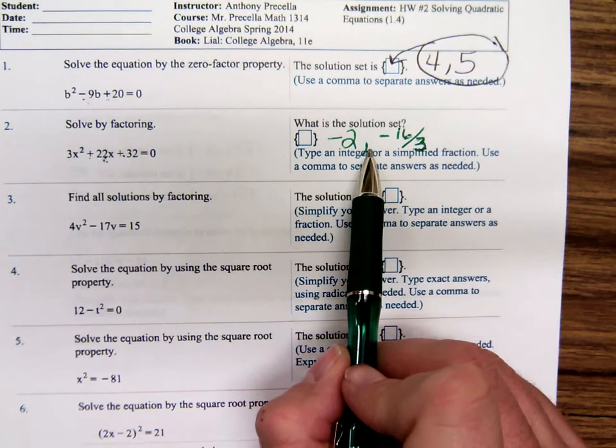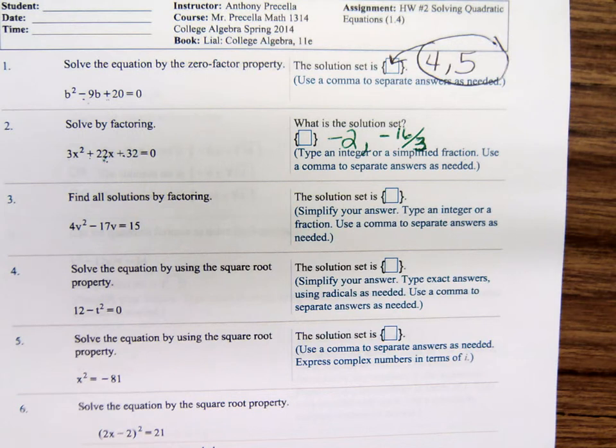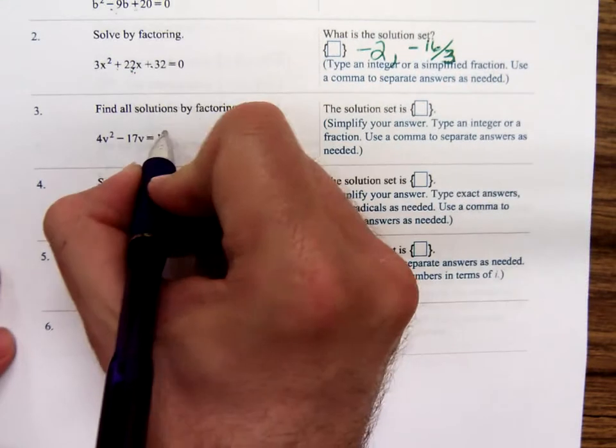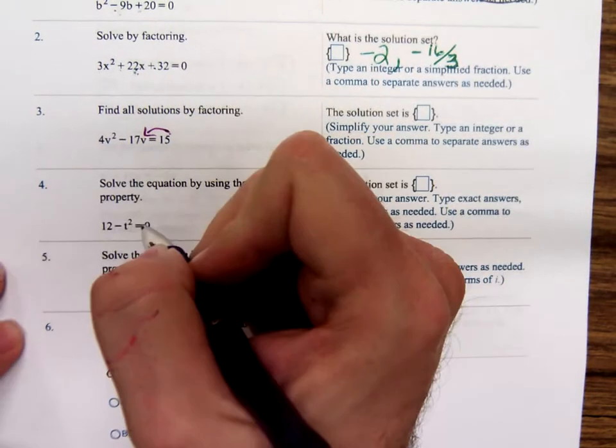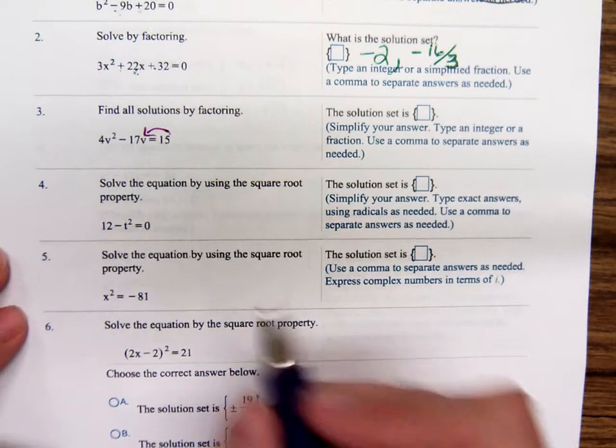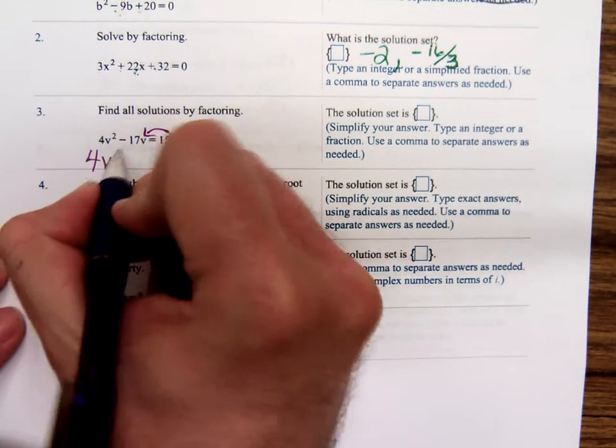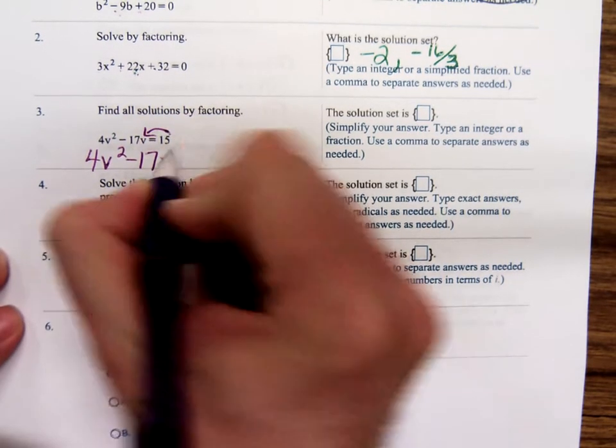One more and then we'll take a break. This number 3, it's not written in standard form, is it? You need a 0 on one side. So I need to move that 15 over. Minus 15 equals 0.